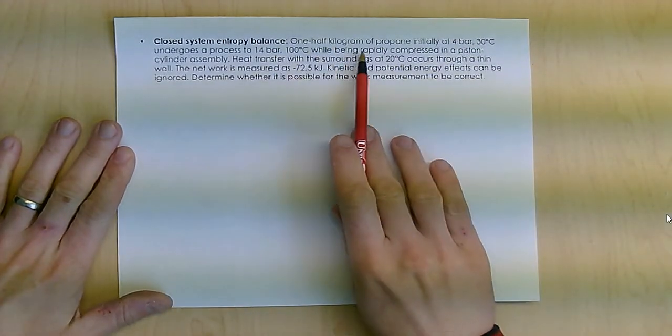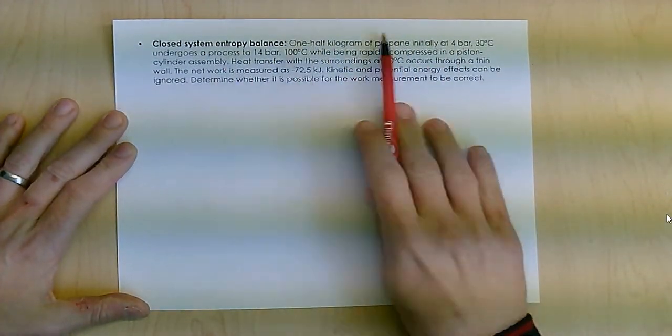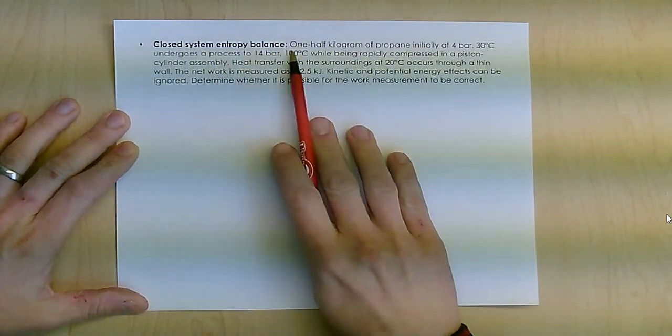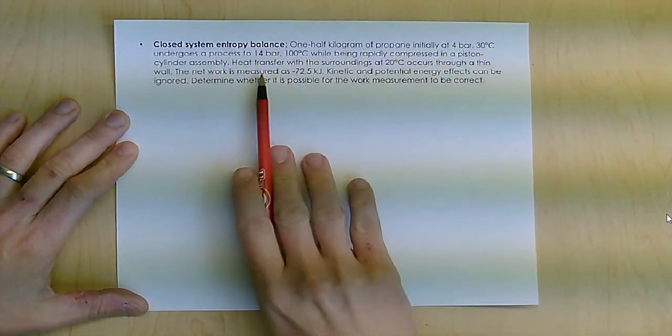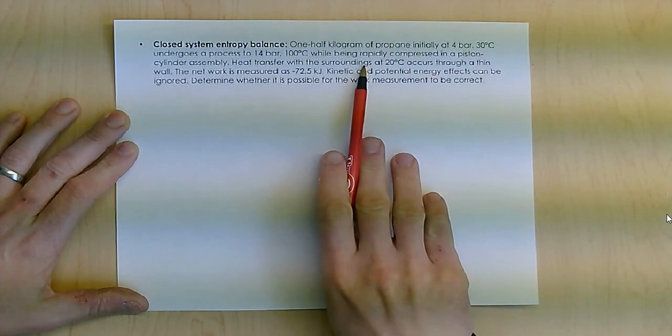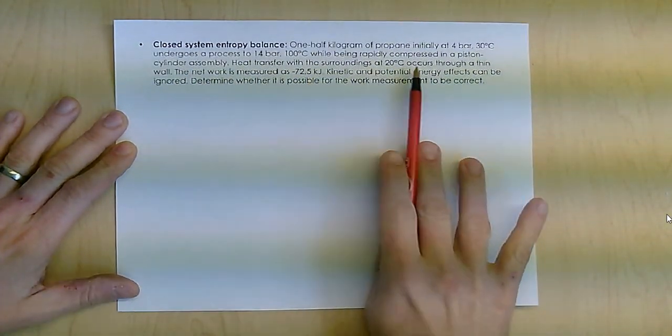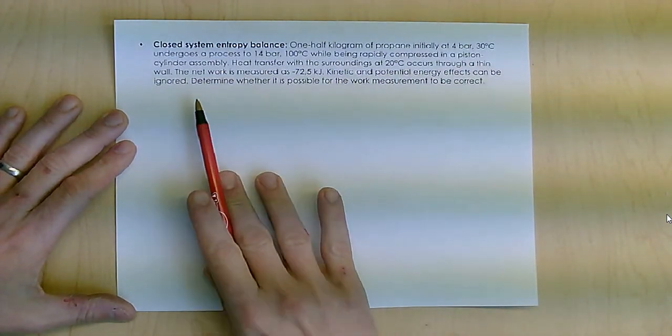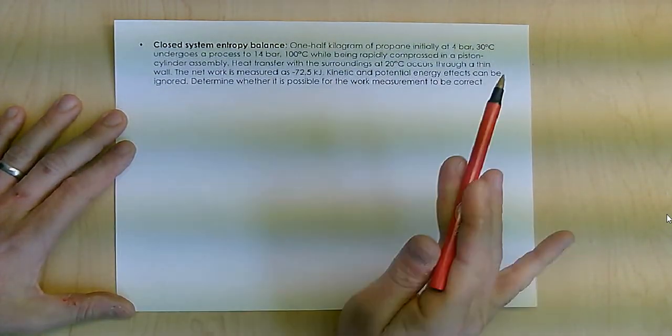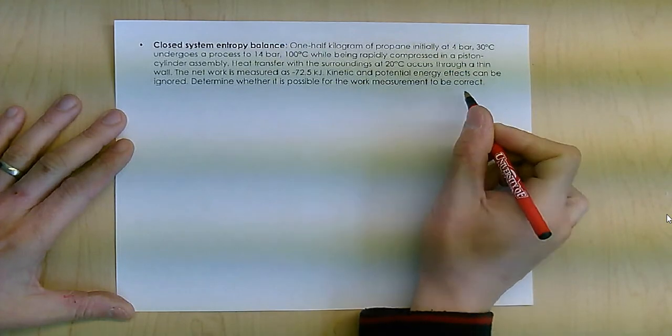Okay, I've got half a kilogram of propane initially here, which undergoes a compression process to here, and a heat transfer occurs at 20 degrees Celsius through the wall. The net work is this. Kinetic and potential energy effects are ignored. It says here to determine whether it's possible for the work measurement to be correct.